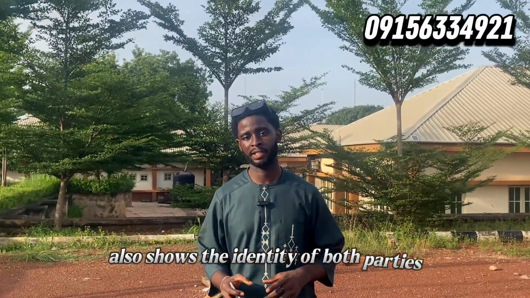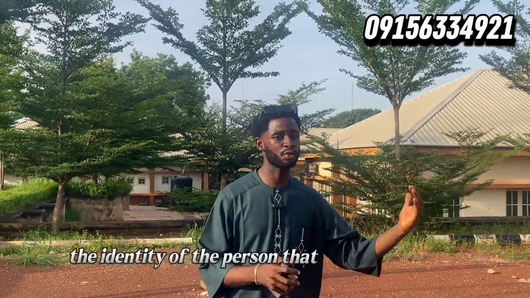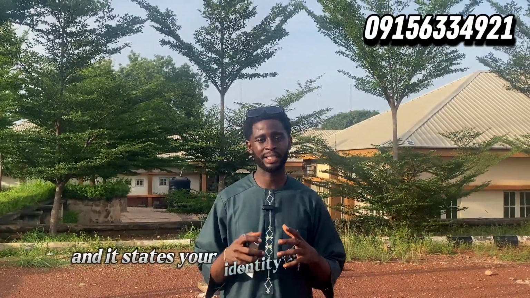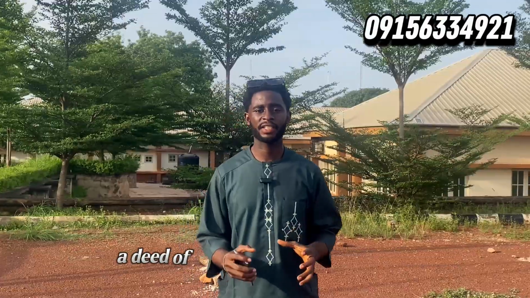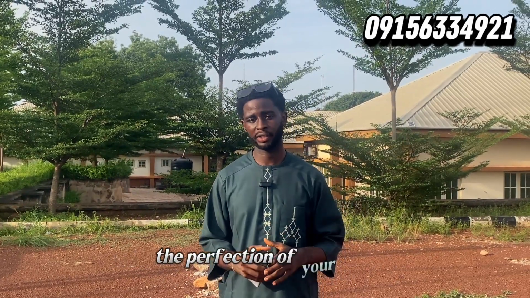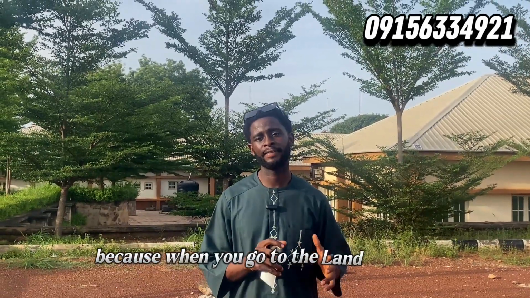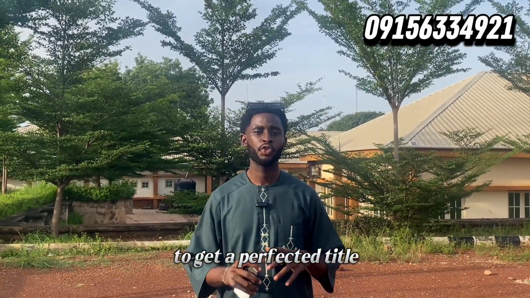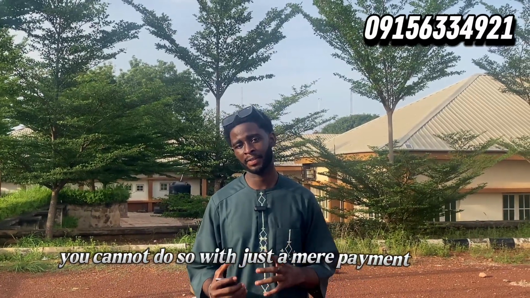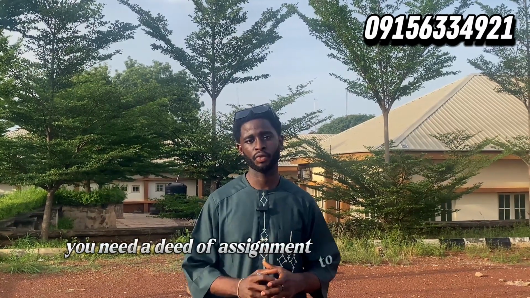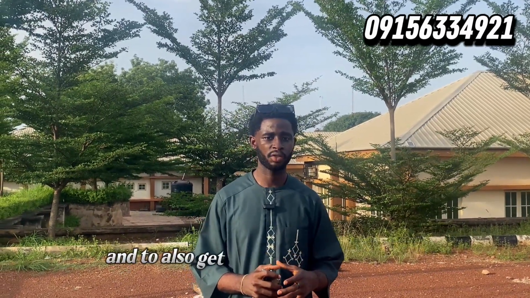The deed of assignment also shows the identity of both parties. It states the identity of the person that sold the property to you, and it states your identity for future reference. A deed of assignment is also used for the perfection of your title, because when you go to the land registry to get a perfected title, you cannot do so with just a mere payment receipt. You need a deed of assignment to get a perfected title and to also get your governor's consent.